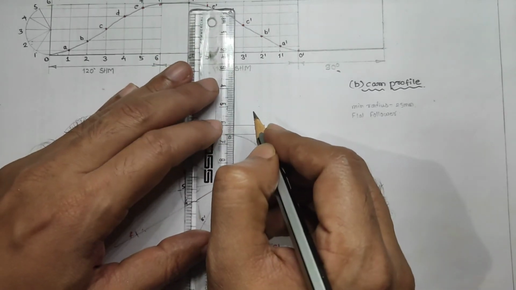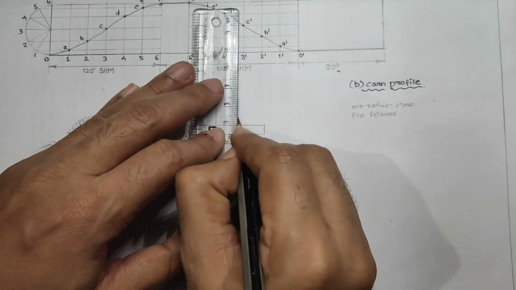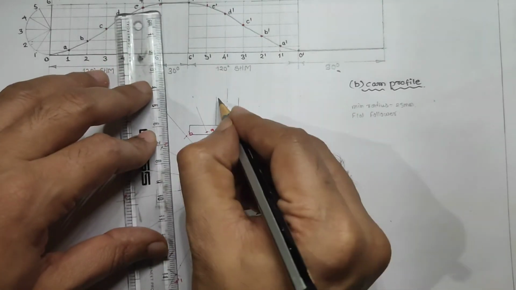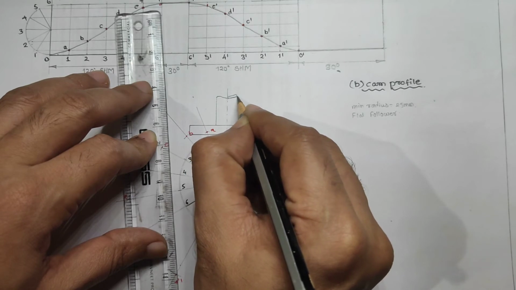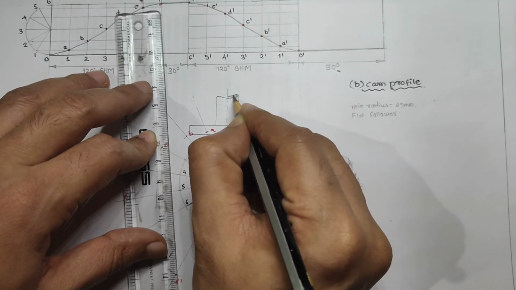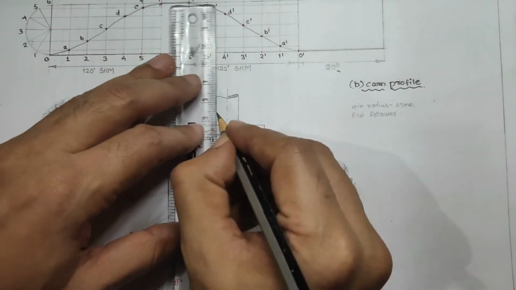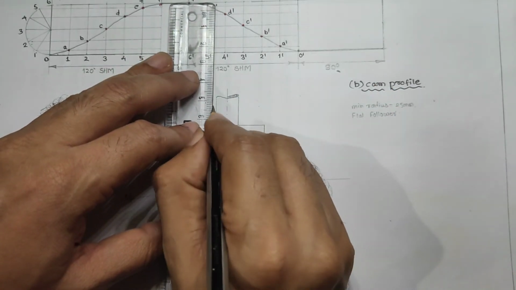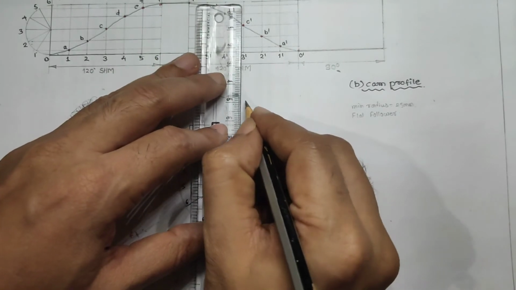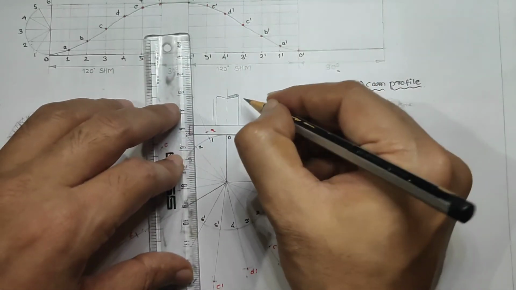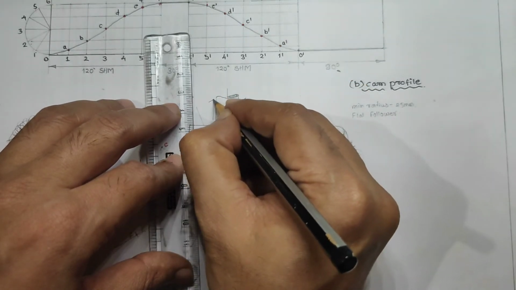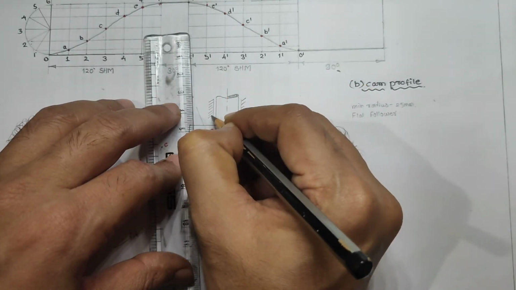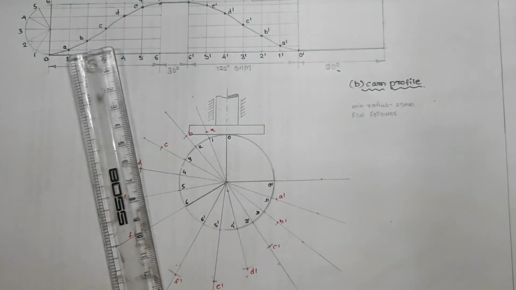So this has a little bit of shaft. So this is a shaft, and it is shown as infinity. And it has a guide. The shaft is rotating between a bearing. So this is our flat faced follower.